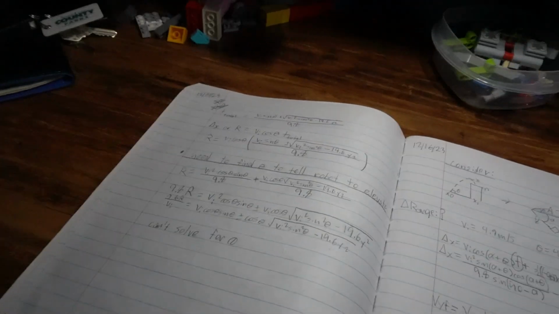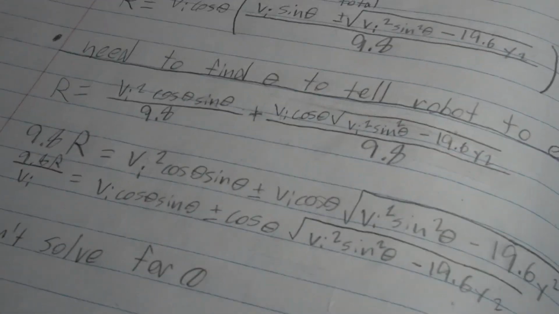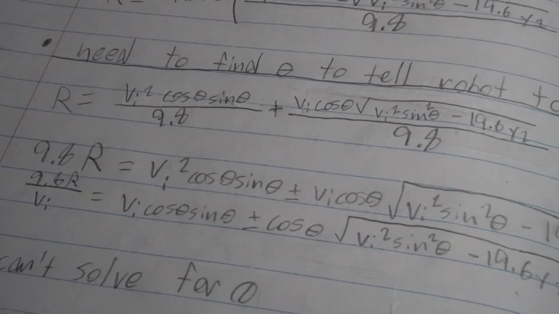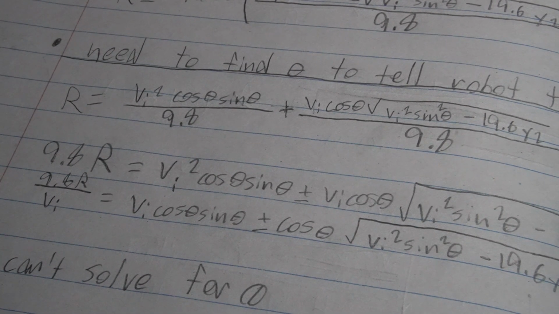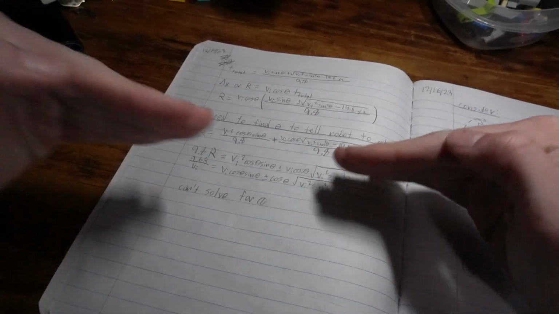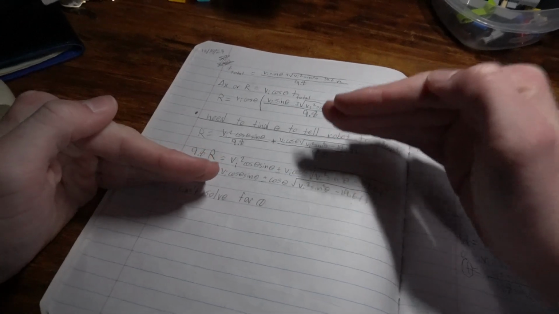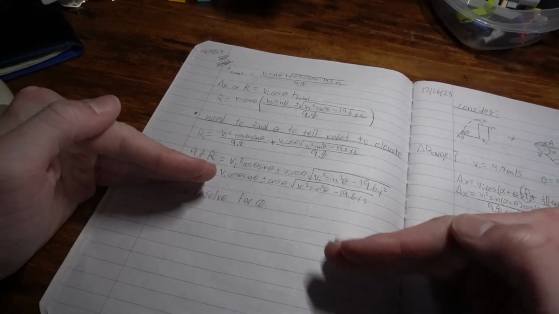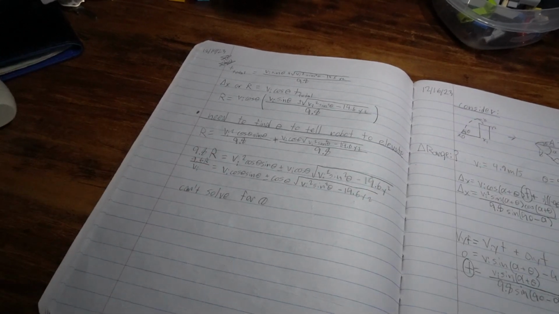So I found that my range equaled the, so this would be for all circumstances where the shooter is either level with the target or below the target. I haven't figured out if the shooter is above the target. I don't know if this equation would work for it. I haven't investigated that.